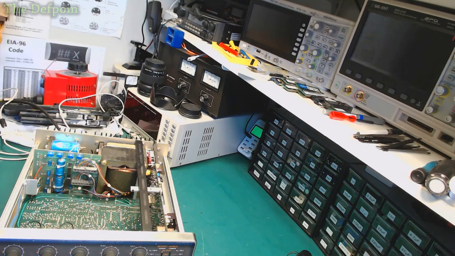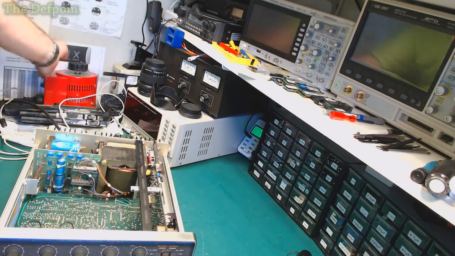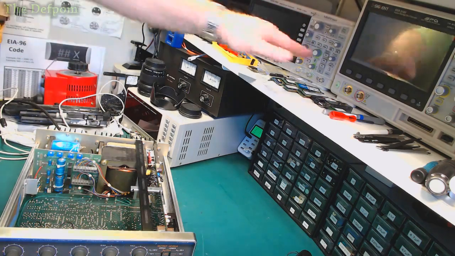Okay. Turn the power off for now and get the cable, get my scope turned on.